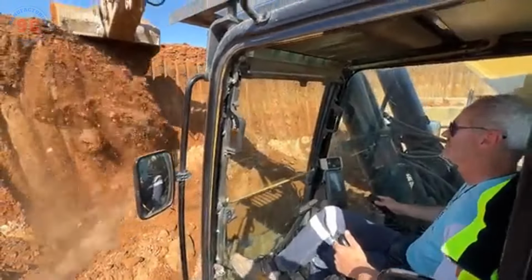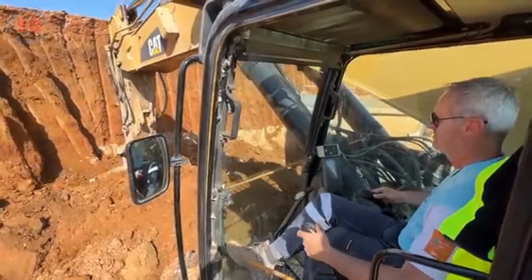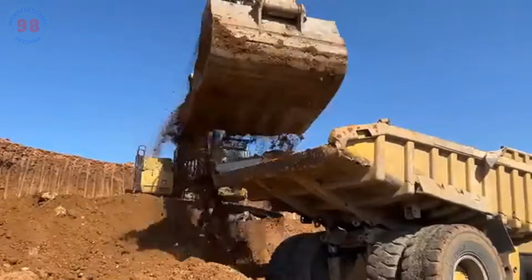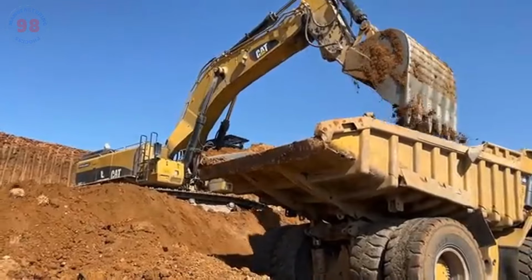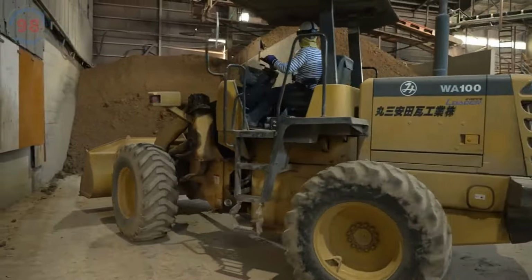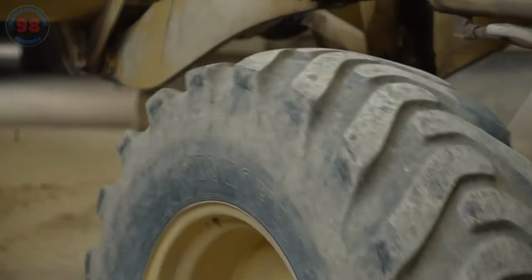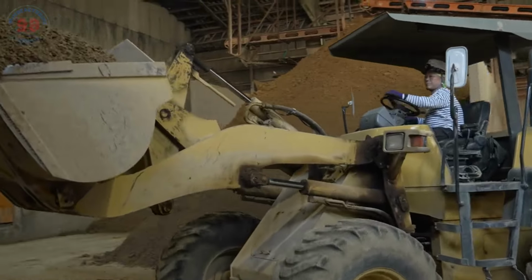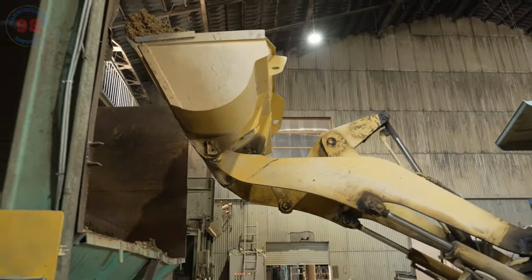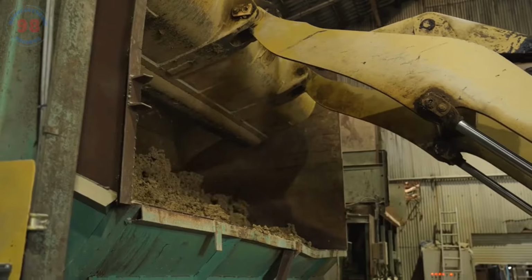The main raw material for tile production is clay. After being mined at the mine, the clay will be transported to the manufacturing plant. In the factory, this wheel loader plays an important role in feeding clay into the material handling machine. This equipment helps process materials effectively and quickly, ensuring that clay is delivered to the mixer evenly and continuously.